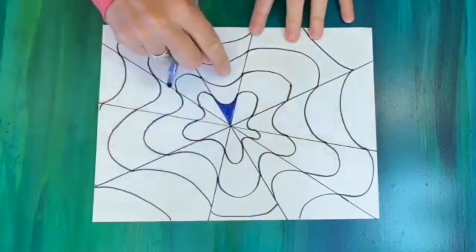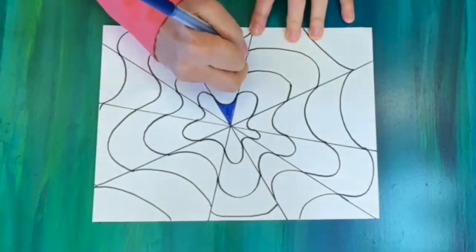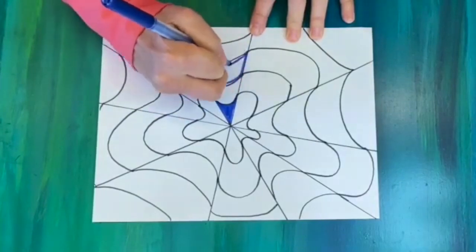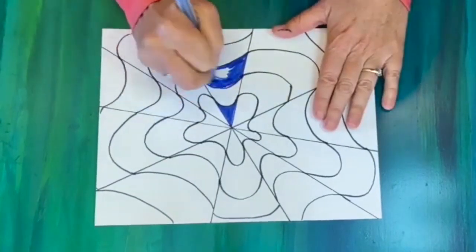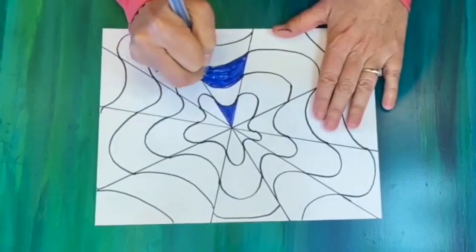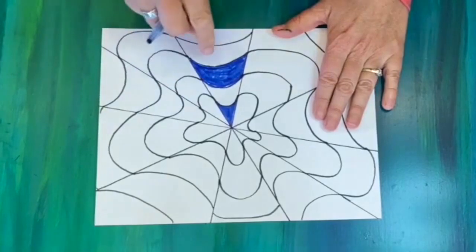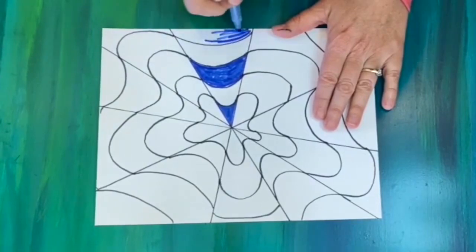And then I'm going to skip this white one, and I'll make the next one blue. I'm going to outline it again, color it in. If it's not perfectly colored in, and you see a little white here and there, that's fine. Okay, so I'm going to skip this one, and I'll do this one. And I'll go all the way to the edge of my paper.